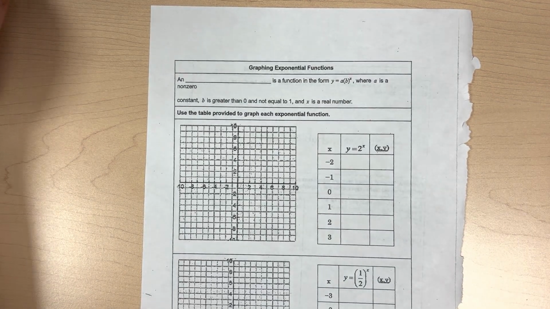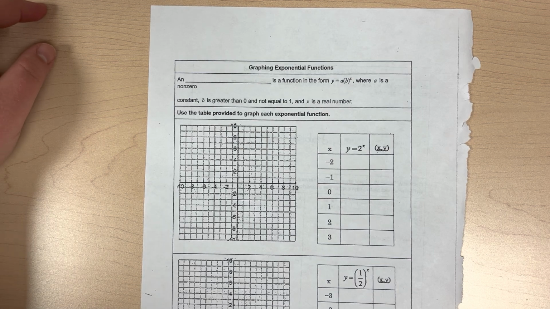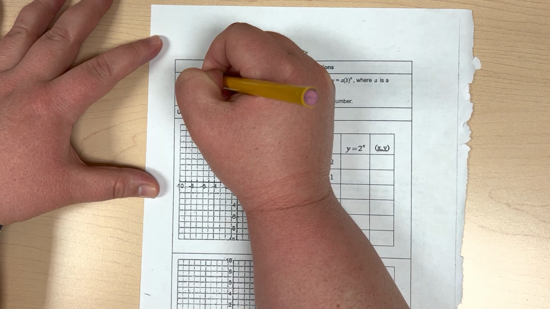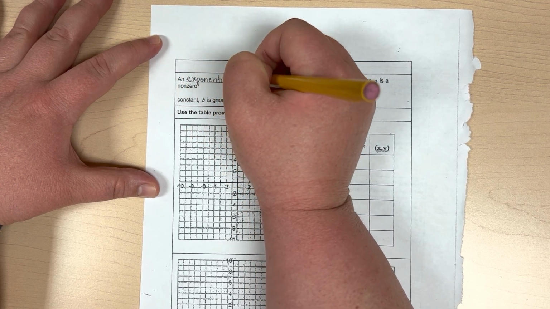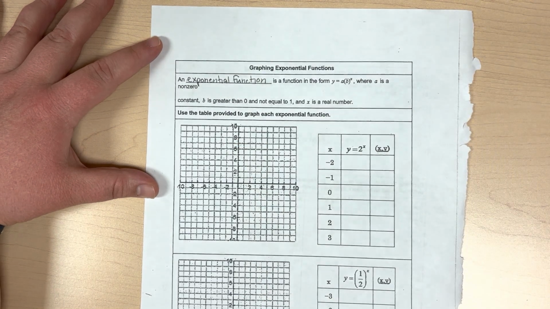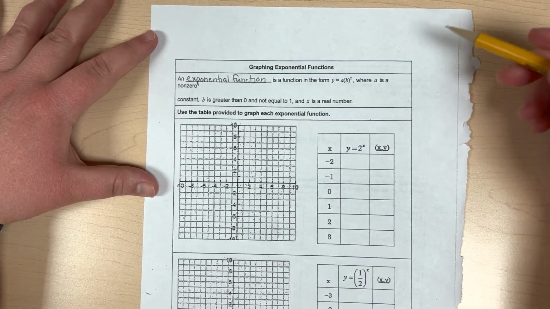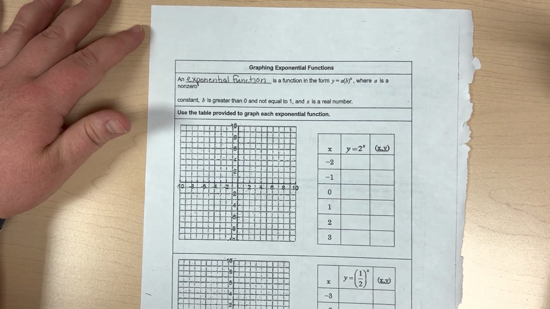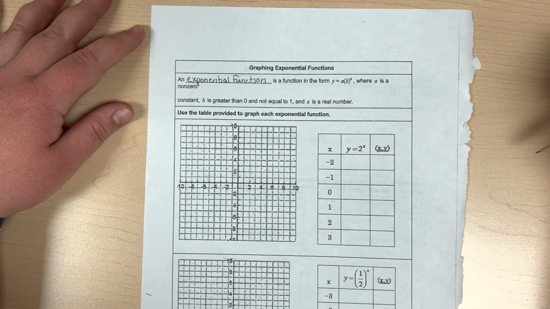Hey guys, in this video, I'm going to teach you how to graph exponential functions by using a table of values. So first, an exponential function is a function in the form y equals a times b to the x, where a is non-zero. Now remember that a is also your starting value, and b is the number that you're multiplying by each time.